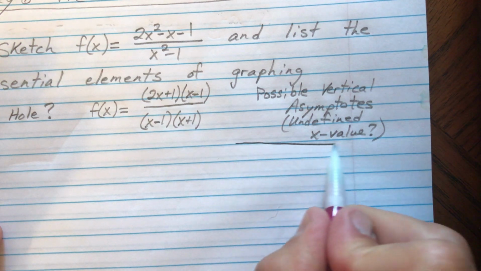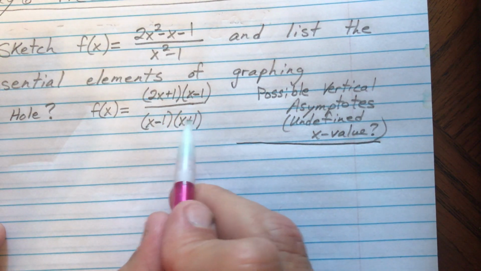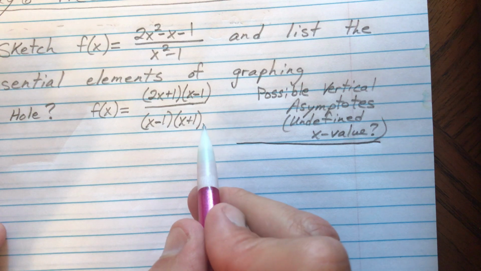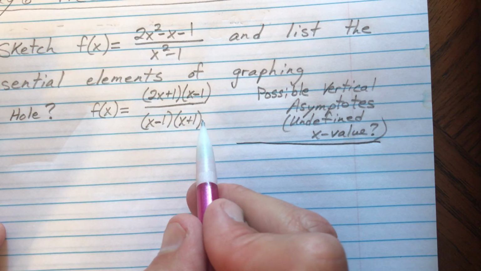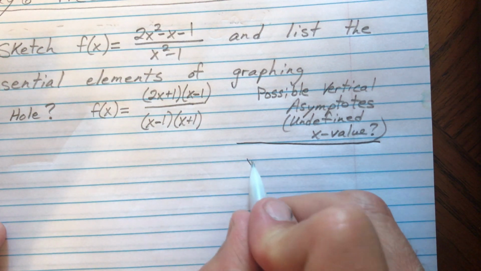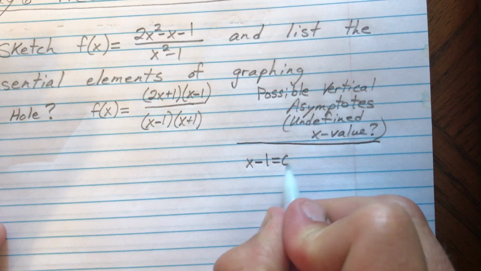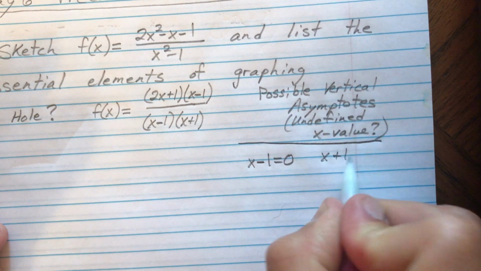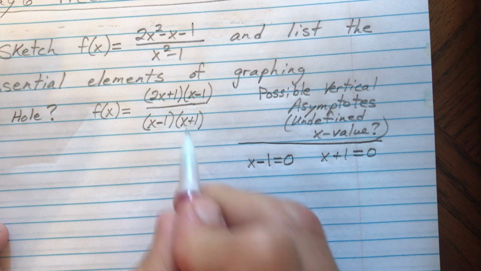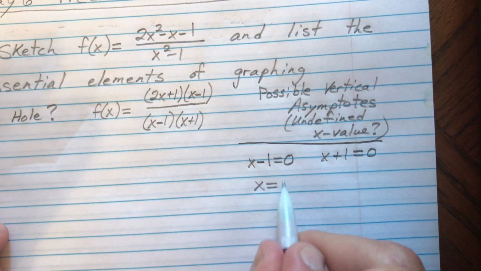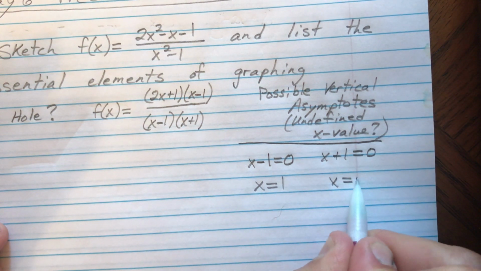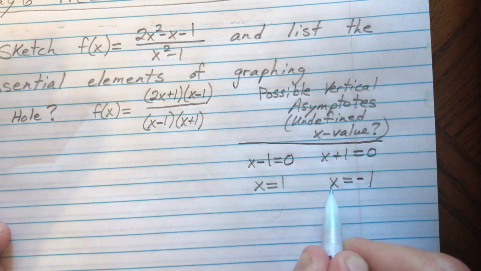To do that, all you do is set the factors in the denominator equal to 0, because a fraction is undefined when the denominator is 0. So we'll set x minus 1 equal to 0 and x plus 1 equal to 0, because those are the factors in the denominator. So 1 and negative 1 are the undefined values.